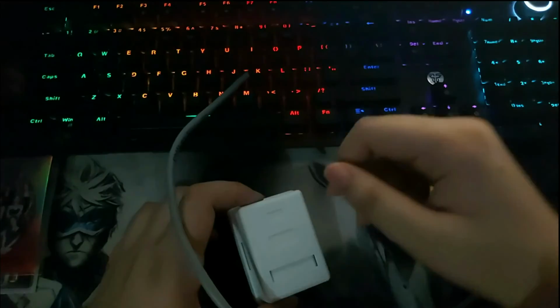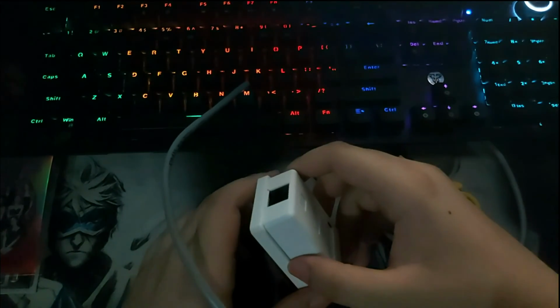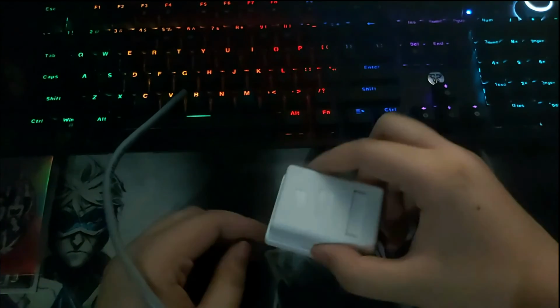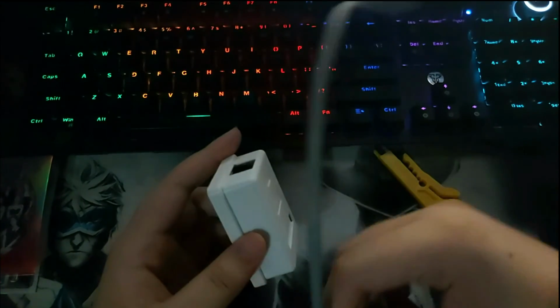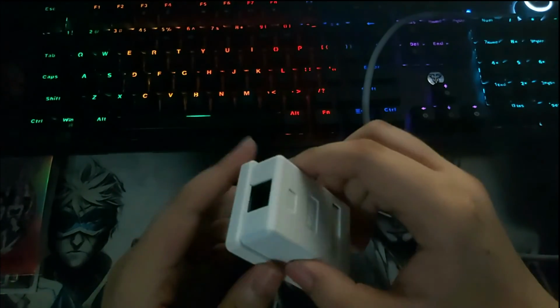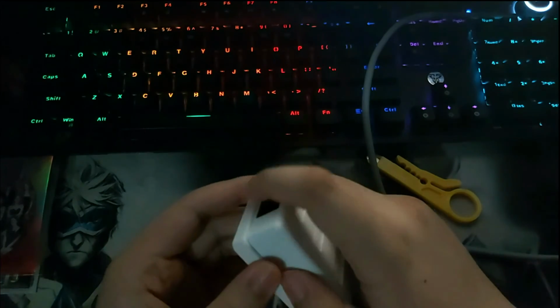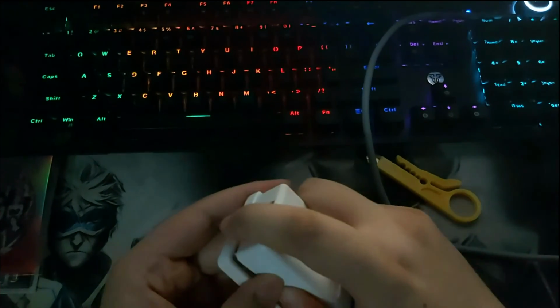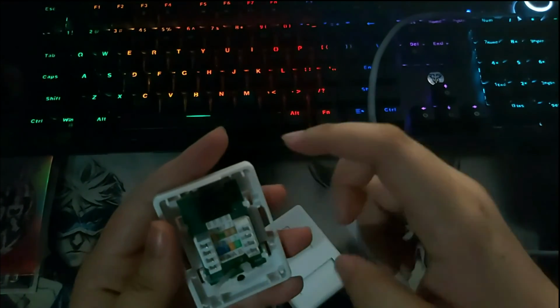So hello guys, today I'm going to show you how to attach your UTP cable onto this modular box. Okay, so first all you need to do is to open your modular box. There, as you can see.